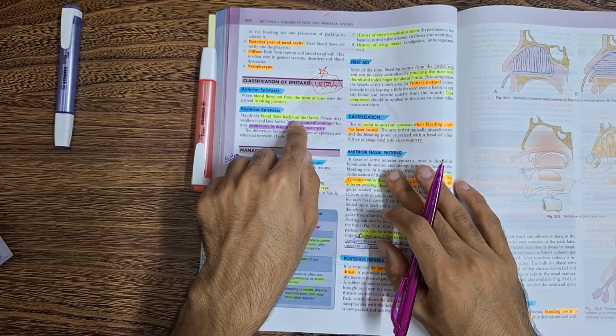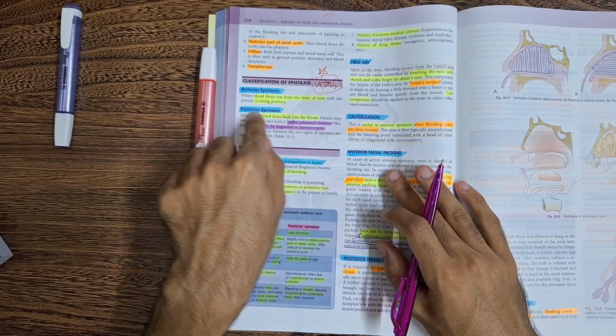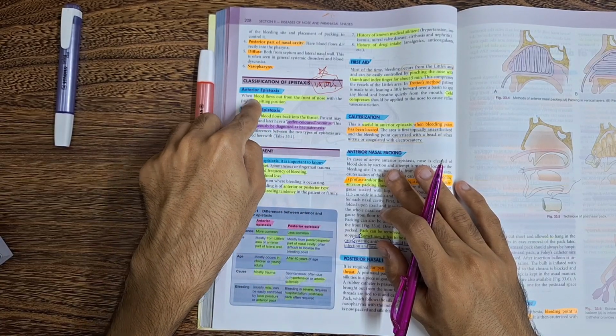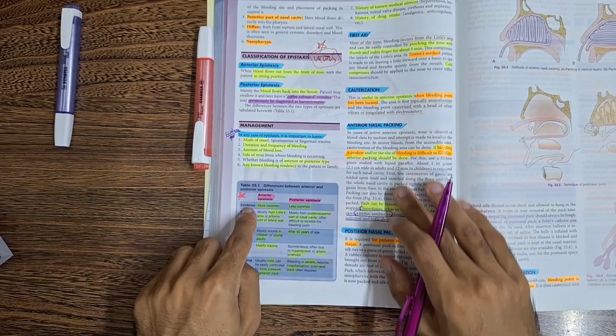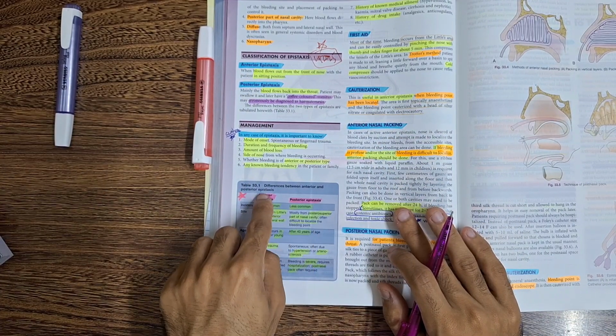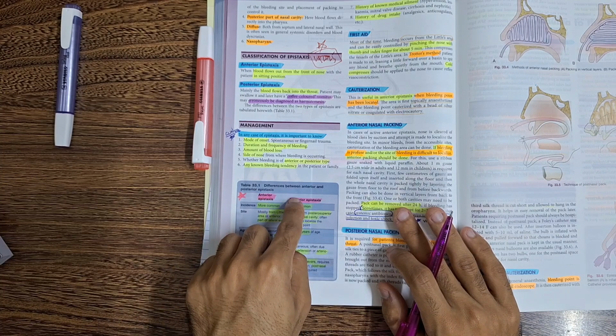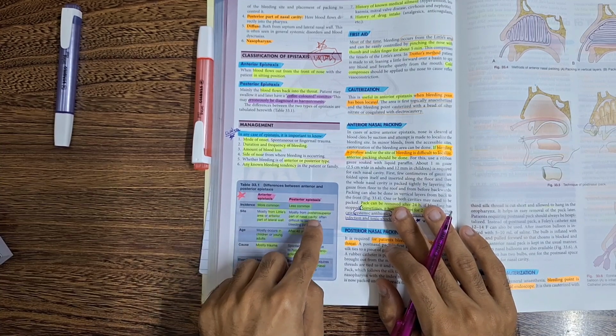So proper history will lead to the diagnosis of posterior epistaxis. So you should be remembering this point. Anterior epistaxis occurs when the person is sitting. So this is a very important difference that you can remember, that this is more common, this is less common. And anterior epistaxis is from the Little's area, posterior epistaxis mostly from the posterior area and the Woodruff's area.